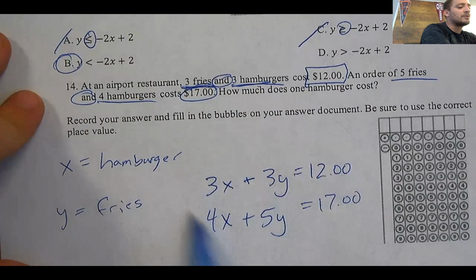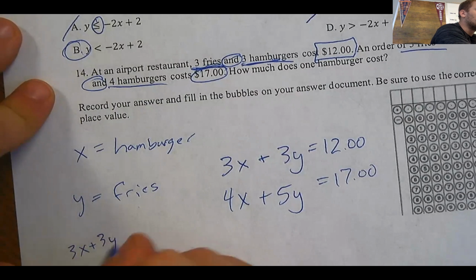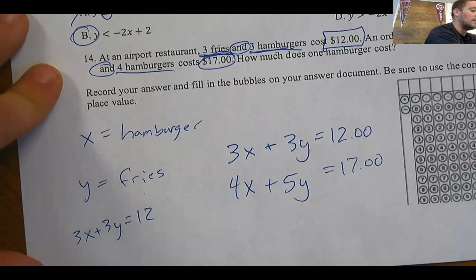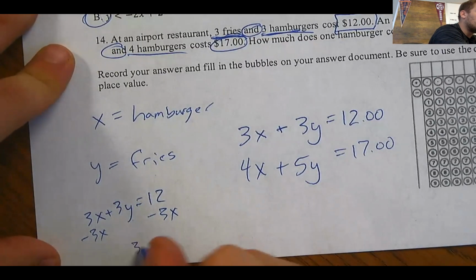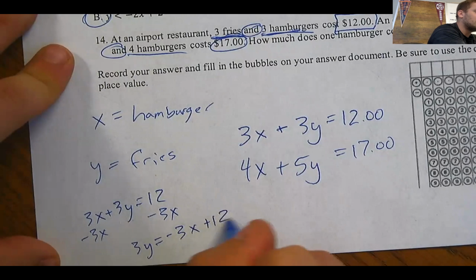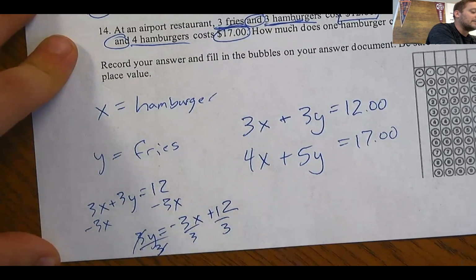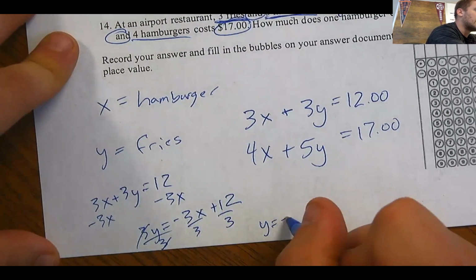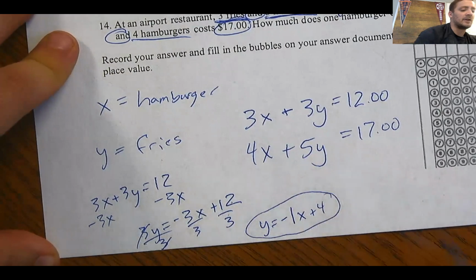But remember, if I want to graph these, we have to get them into y equals mx plus b first. So 3x plus 3y equals 12. I need to get y by itself. We subtract 3x from the left, which means we need to subtract 3x from the right. 3y equals negative 3x plus 12. This 3 is multiplying the y, so to undo it, we divide both sides by 3. So y equals negative 1x plus 4, because negative 3 over 3 is negative 1 and 12 divided by 3 is 4. There's our first equation.